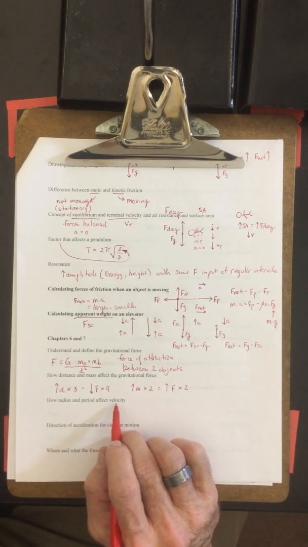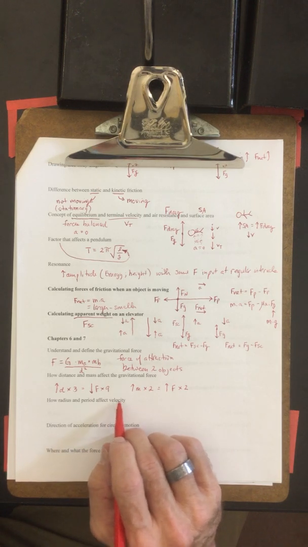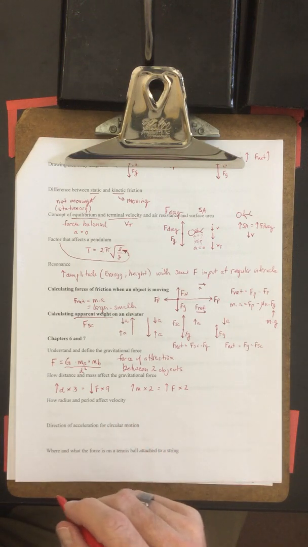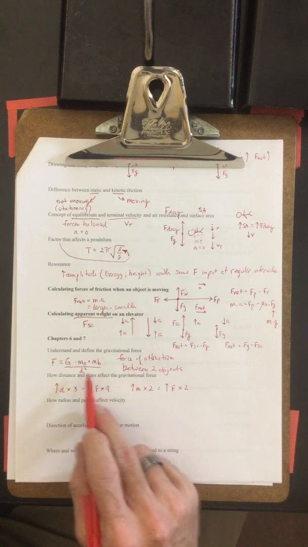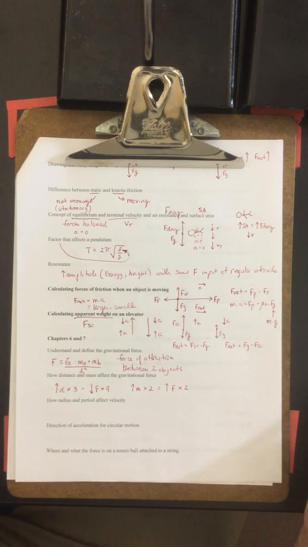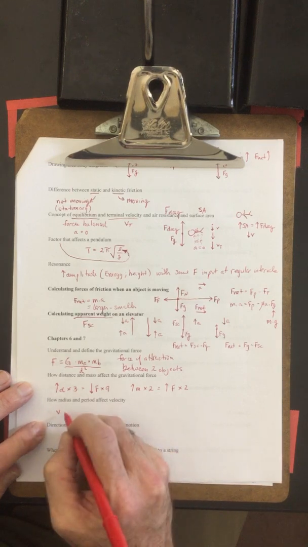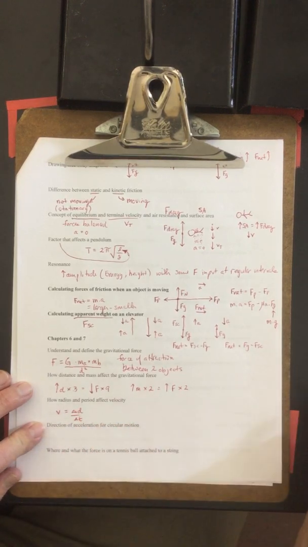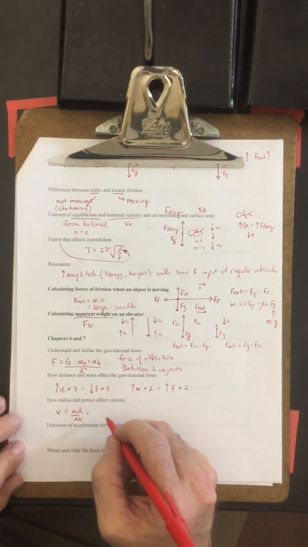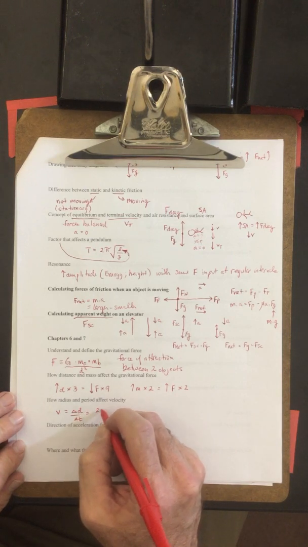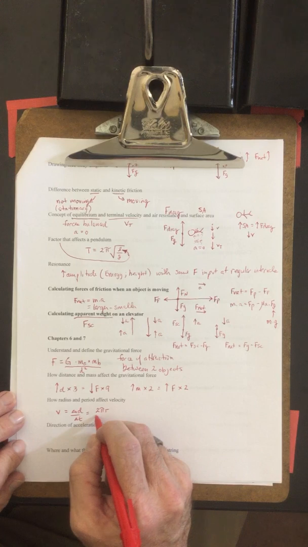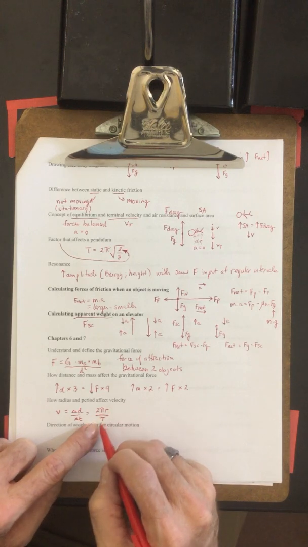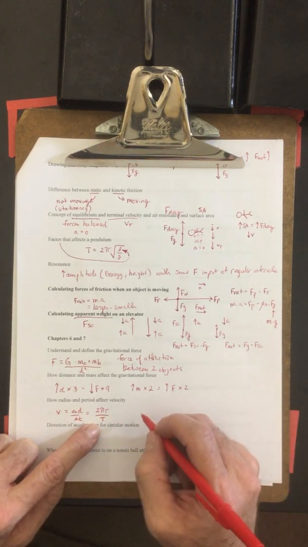How does radius and period affect the velocity? Now, this is going to be relating to an object like rotating around your head. It's not a gravitational force, so we're not dealing with the radius or the distance here. So the velocity of an object that's circling is going to be equal to the change in distance over the change in time. And the distance will be the circumference around the circle, which is going to be 2 pi r. And one time around the circle is going to be the period T. So how are the radius and the period going to be affecting the velocity?